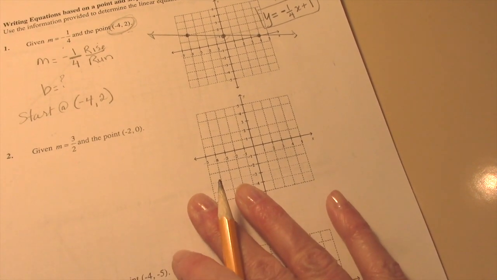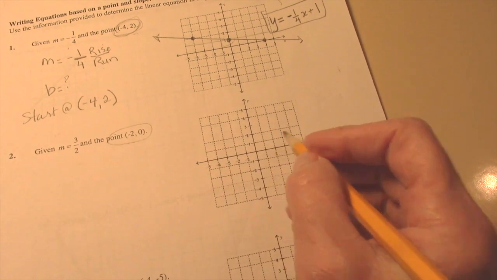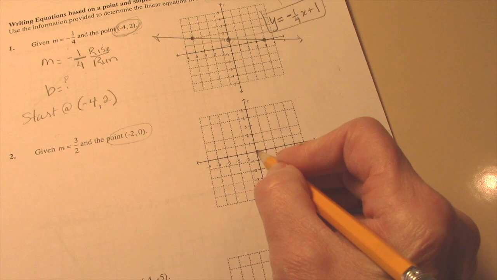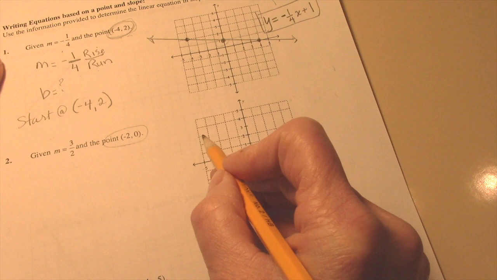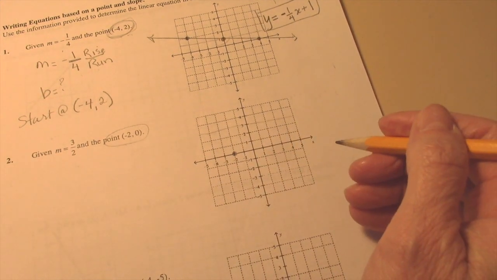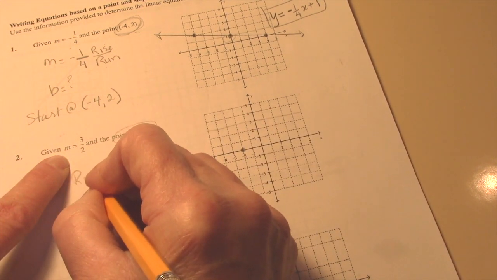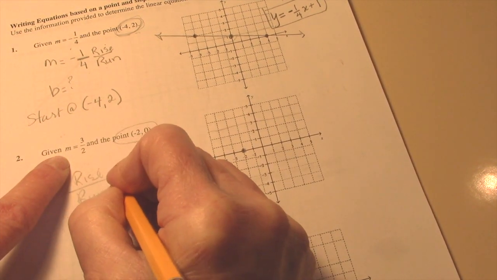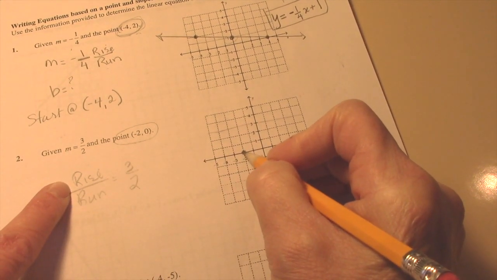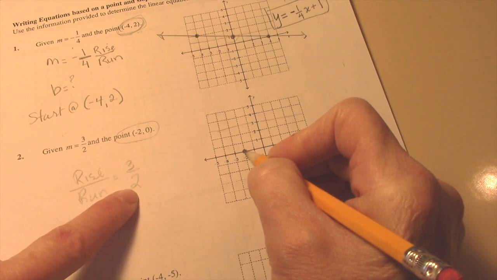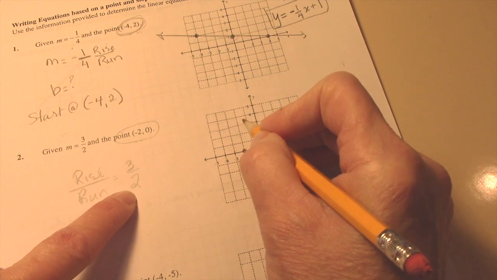Okay, let's do the same thing. We're going to start at this point, negative 2, 0. So I start here, negative 2 and 0 means right there. And once again, we got to finish the little line. Okay. Use the slope. So the rise over the run is 3 over 2. So from this dot, it's like a little direction thing. I rise 3, but then run 2. 1, 2, 3, and run 2 to positive 1, 2, right there.